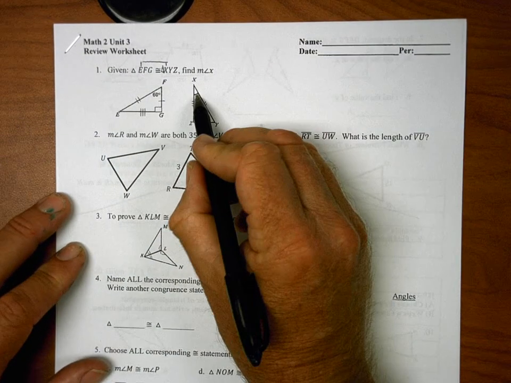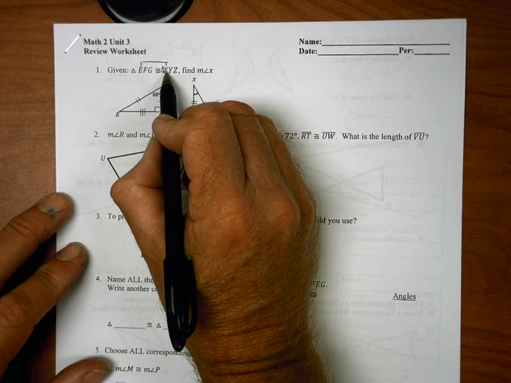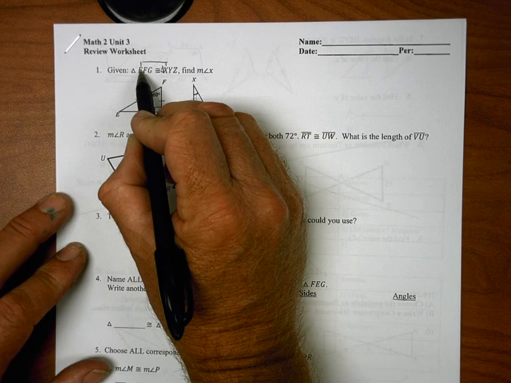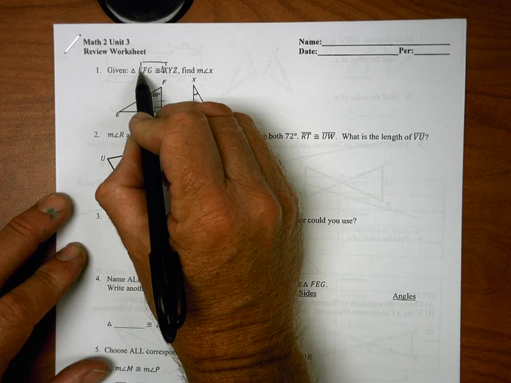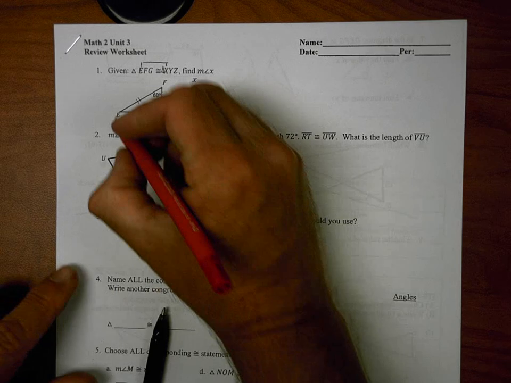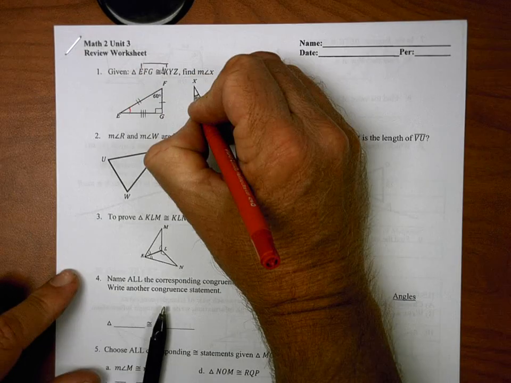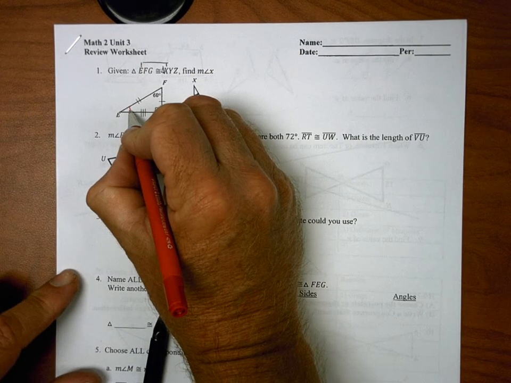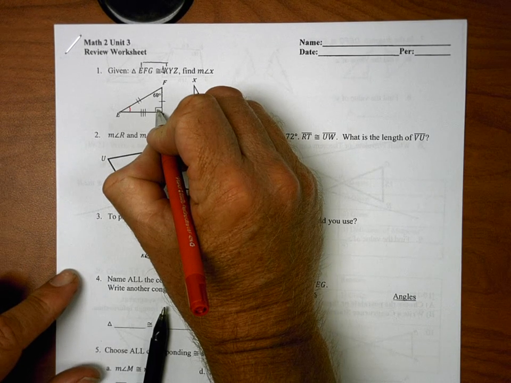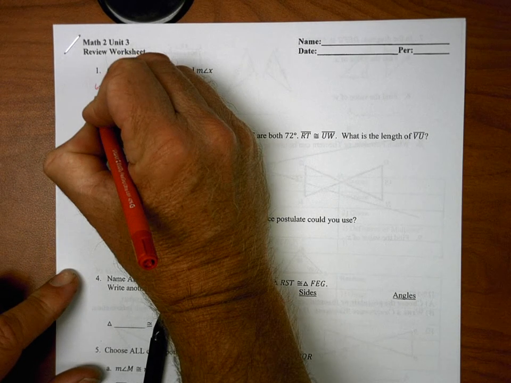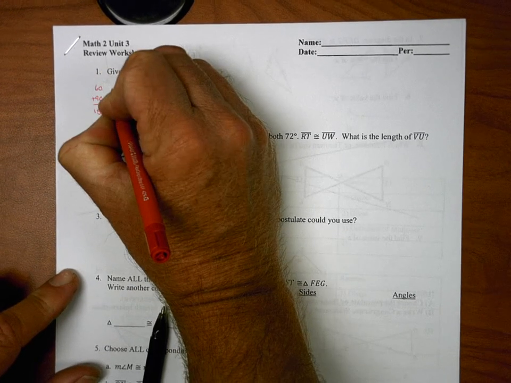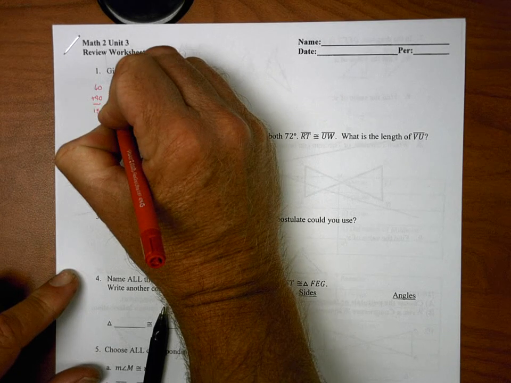So if I want to find the measure of angle X, the order is telling me, since X went first on the right side, that on the left side of the statement E went first, so E and X have to be the same thing. If I could find angle E, that's going to be the same as angle X. Well, I can find angle E because that angle is 60 degrees, that angle is 90 degrees, so if I add those two angles up, they add up to 150 degrees, and the three angles in a triangle have to add up to 180.